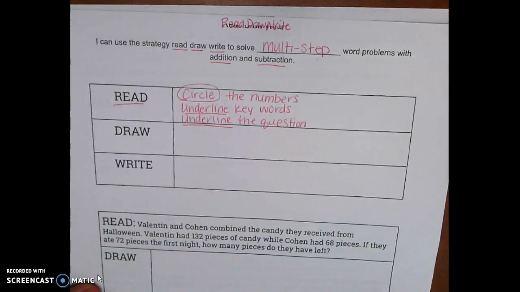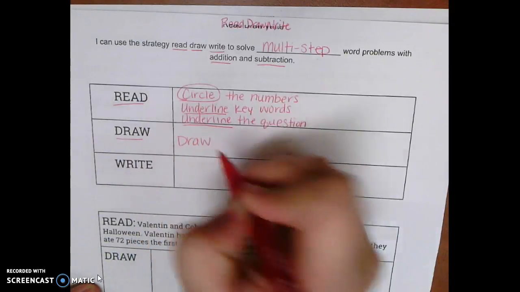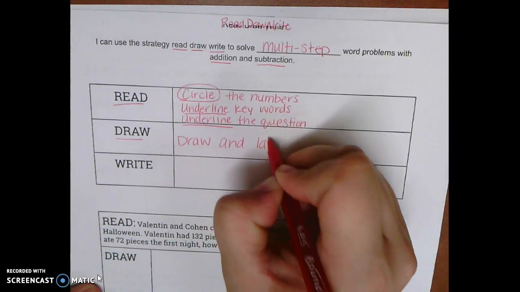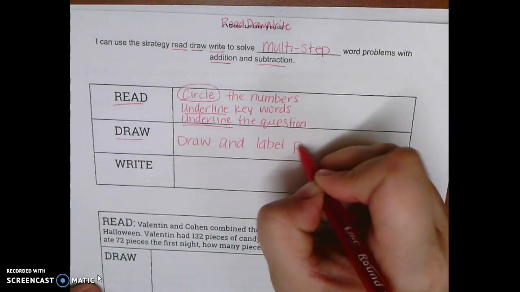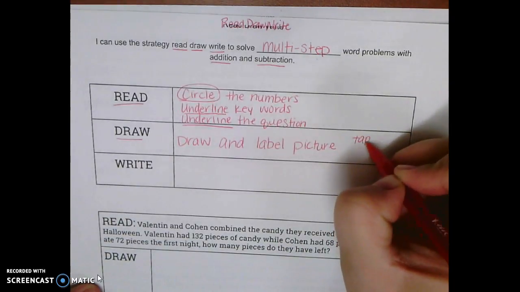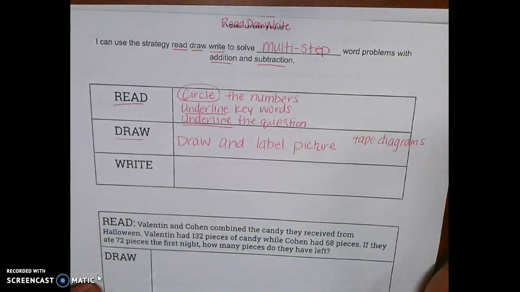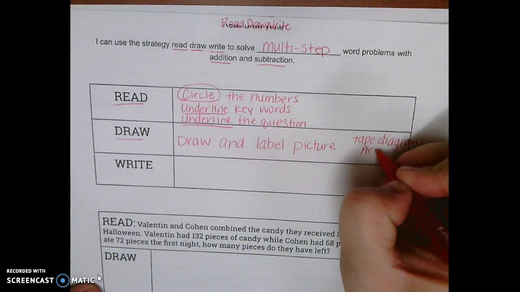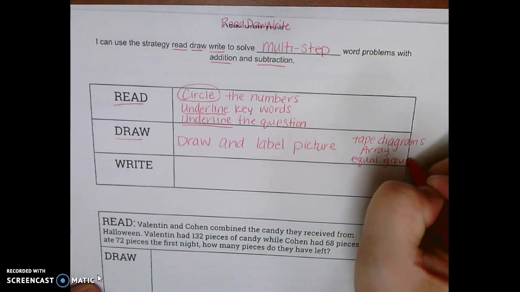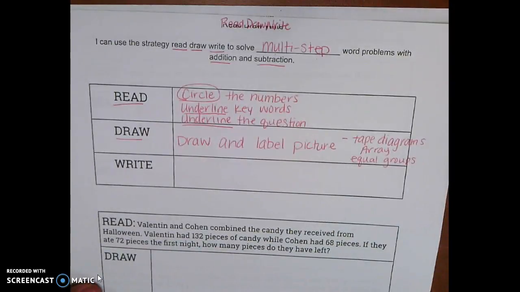For the draw part, we are going to draw a picture to help us solve, but we're also going to label that picture. So draw and label a picture. We're going to talk a lot today about tape diagrams, but there are many things that you could draw. You could draw an array, you could draw equal groups, and there will be more things that we can add to that list later, but right now we're going to focus on tape diagrams.